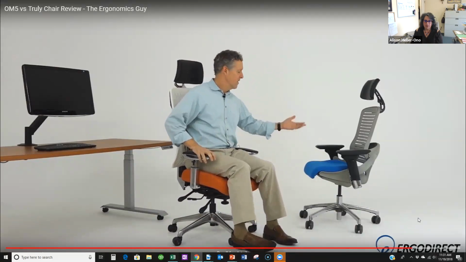So I really like a chair like this because we can adjust all the pieces to the needs of the employee. So if you have somebody that's really tall, you can get a taller cylinder. When it comes up, you can set the seat pan depth. There's a lever on this side, so the entire seat pan will slide forward and back. So this is a really flexible chair. If you have a large staff, you can get a lot of different people with a lot of different needs in the same chair. Where the OM5 is much more dynamic, much more active.